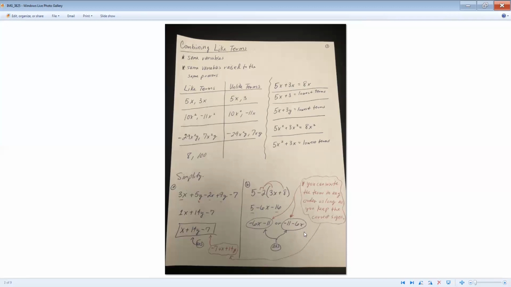It doesn't matter which order you write them, as long as your terms have the same symbol in front of them. If it's positive, make sure it stays positive. If it's negative, make sure it stays negative. So if I were to rewrite the expression from the previous problem, and I wanted the 7 to be in the front, that's fine. Just make sure it stays negative 7. X stays positive and 14y stays positive.